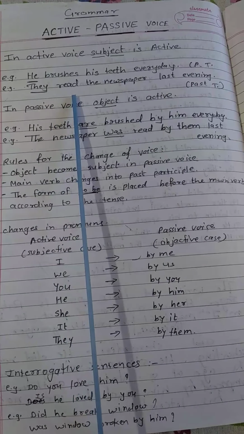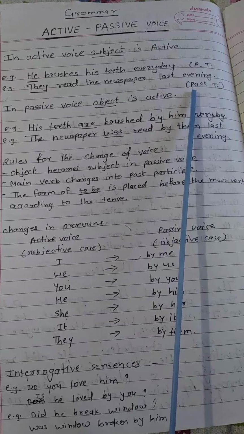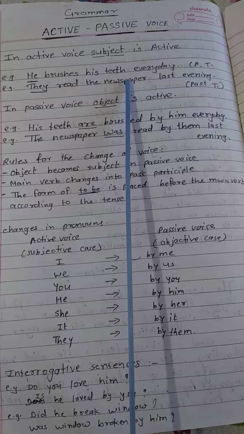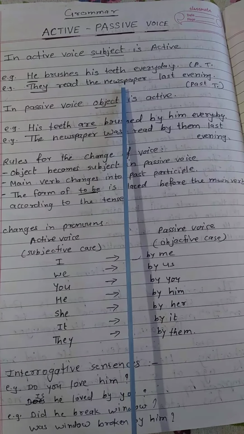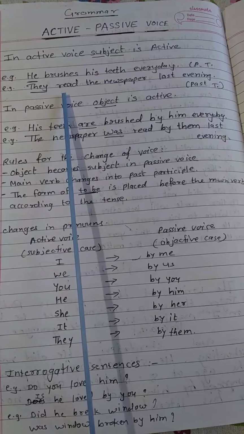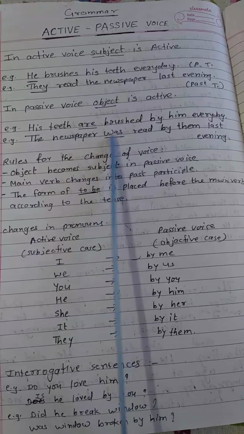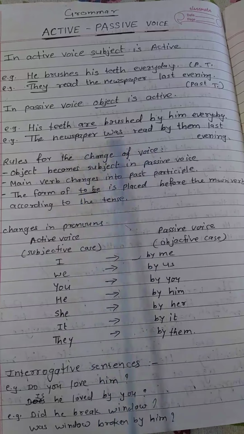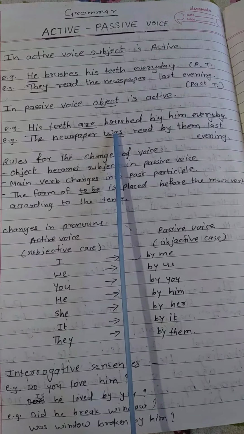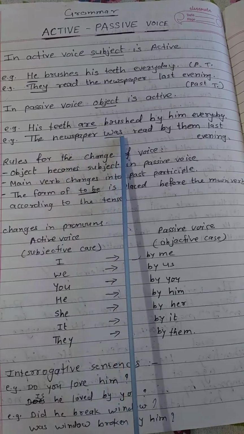Now second example, we have to once again see here. They read the newspaper. So this sentence is in past tense, I told you, right? Remember that the earlier sentence was in present, this is in past, right? Now you find the object. Read what? The newspaper. So start with the newspaper. Now it is a past tense sentence, right? So we are supposed to use was or were only. It is singular, so was. If it is plural, then were.